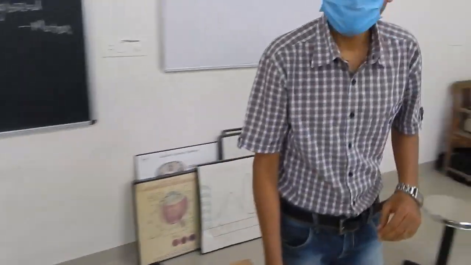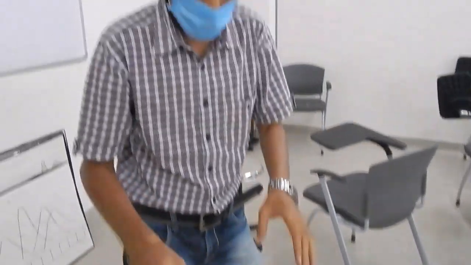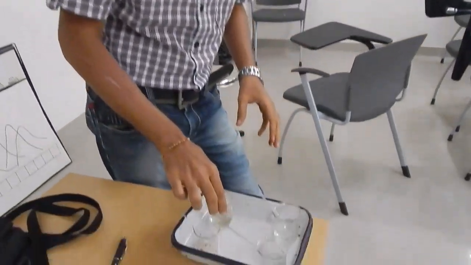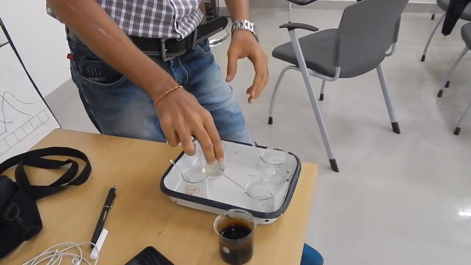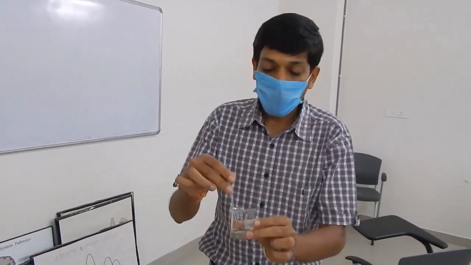Then some instruction: you can perform this practical at home also, on anybody who is present in your home. For that you need just these 4 solutions, that's it. These 4 solutions you can make at home from various substances which are present in your home. For the sweet, you can use sugar. Just add 1 teaspoon of sugar in the water and mix it. So that is the sweet solution.